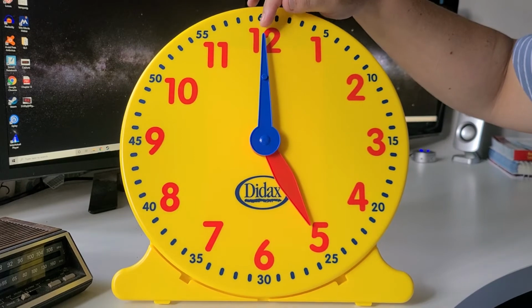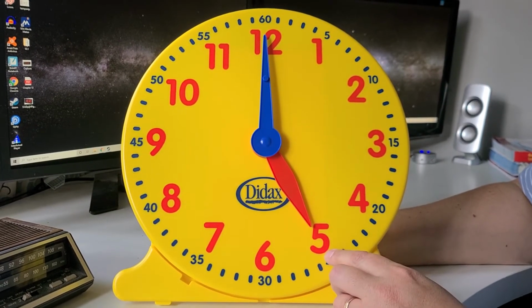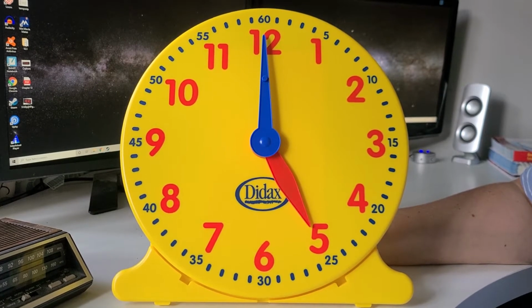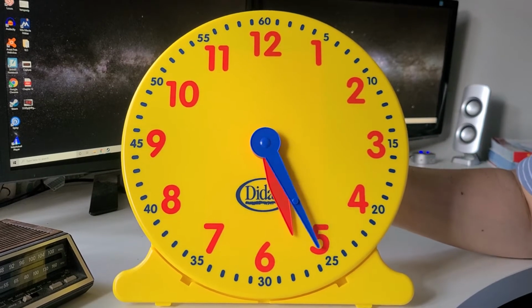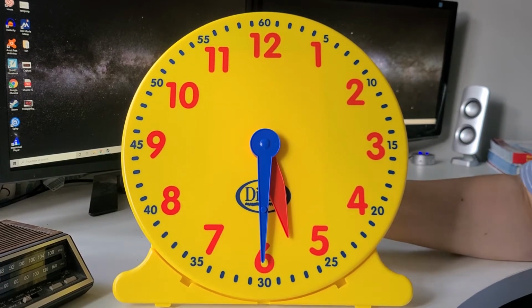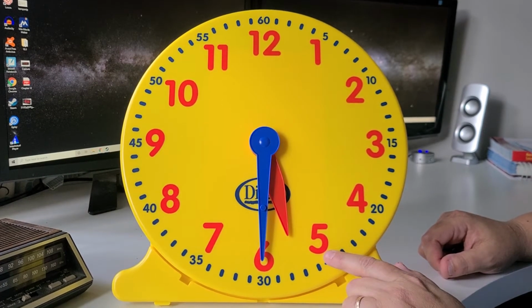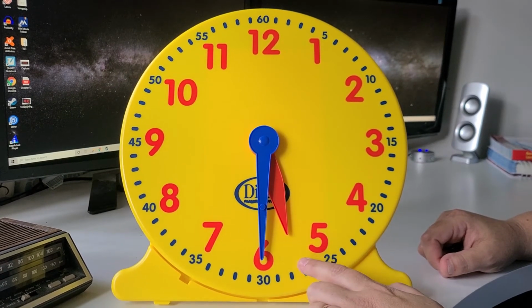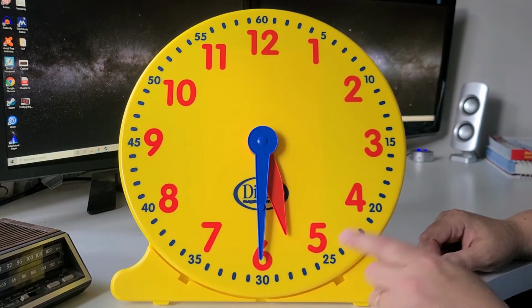If my minute hand is pointing right at the 12, and my hour hand is pointed straight at the 5, what time is it? It's 5 o'clock. But what happens when I move the minute hand down here to the 6? Now where is my hour hand pointing? Well, it's not pointing at the 5, and it's not pointing at the 6. It's halfway in between. So we would say it's 5:30.